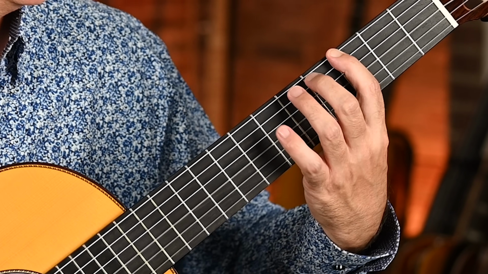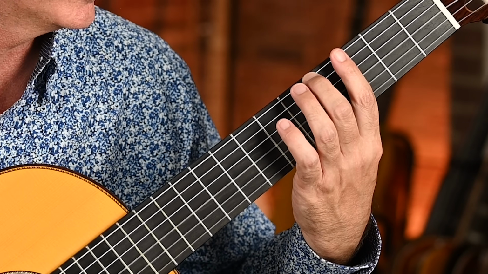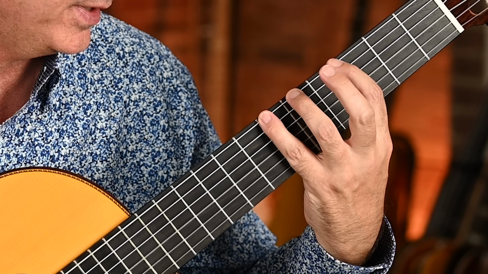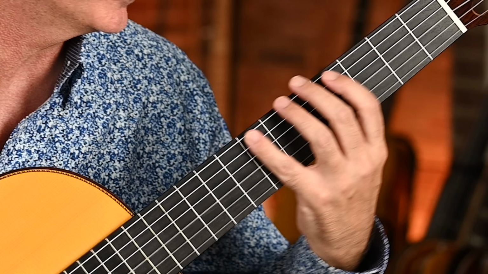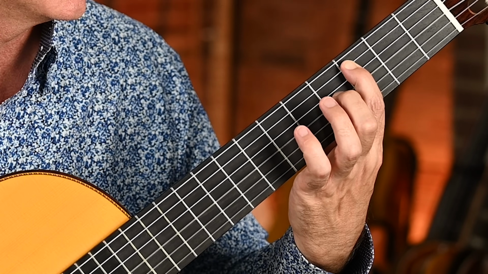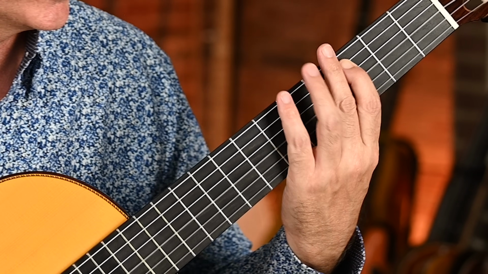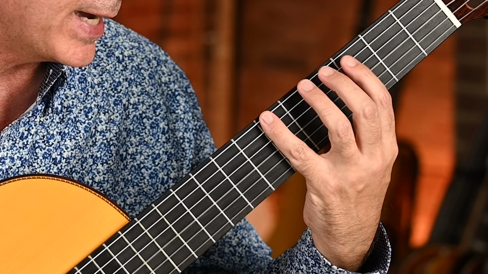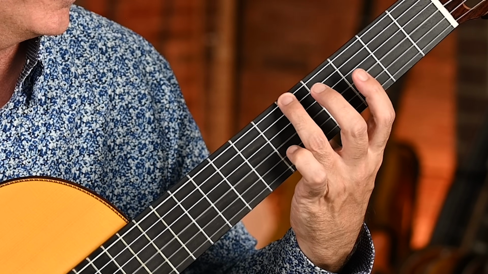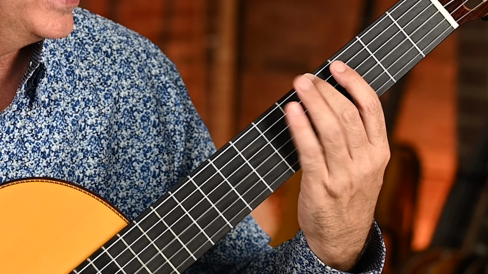And let's just do that again. Index, middle, ring, pinky. Shifting up with the pinky, shifting back, index. Descending, index, shift up with the pinky, shift back with the pinky. Then ring finger, middle finger, and index.